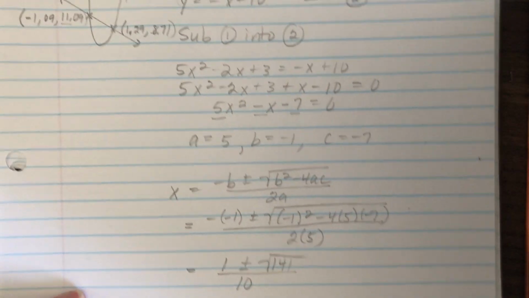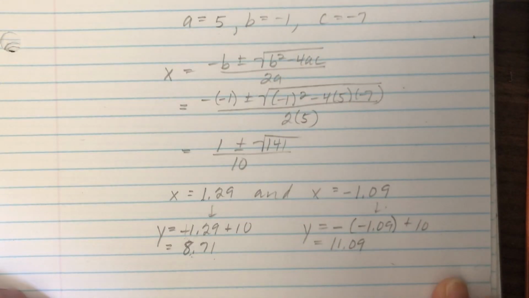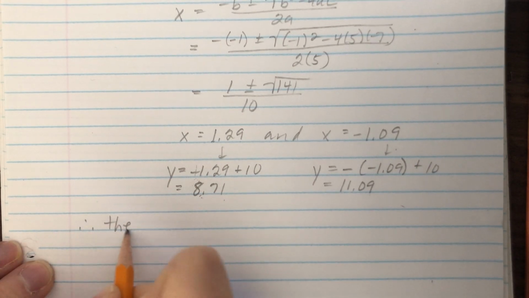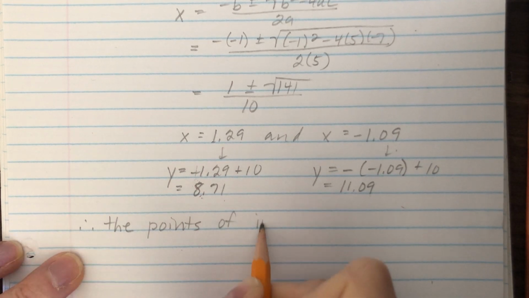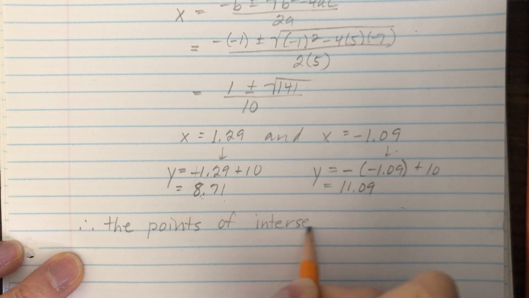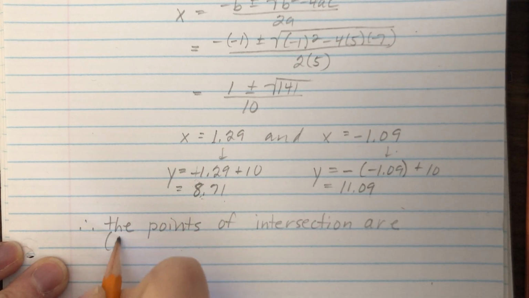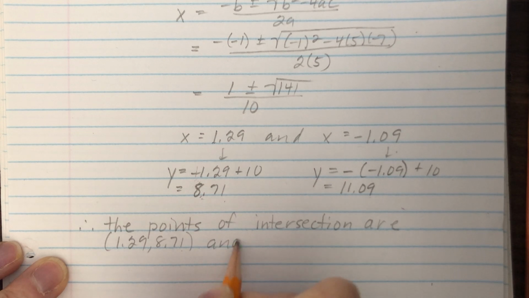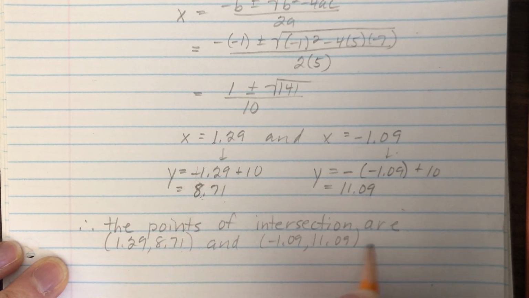So those are the 2 points of intersection right here, okay? And we can write a therefore statement: therefore the points of intersection are 1.29 and 8.71 and negative 1.09 and 11.09.